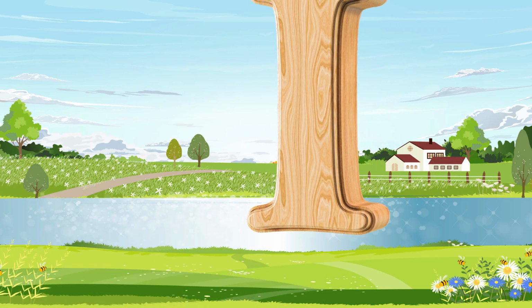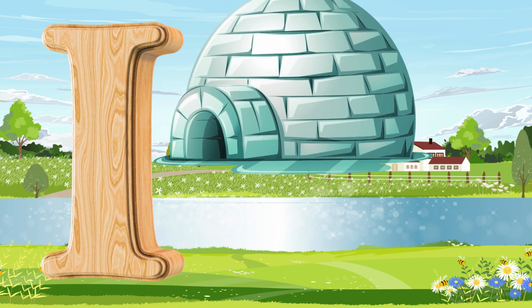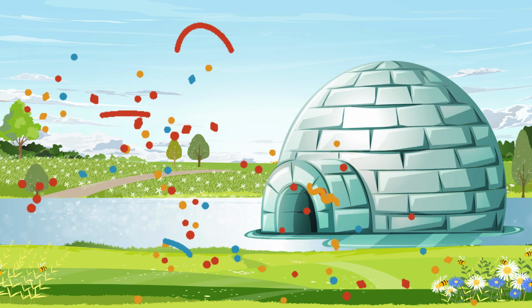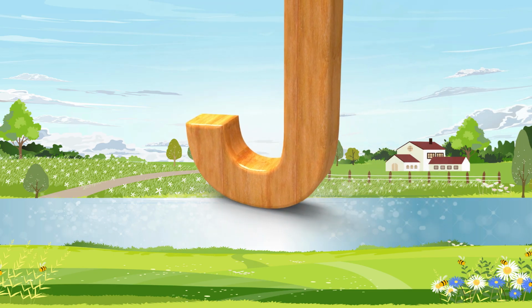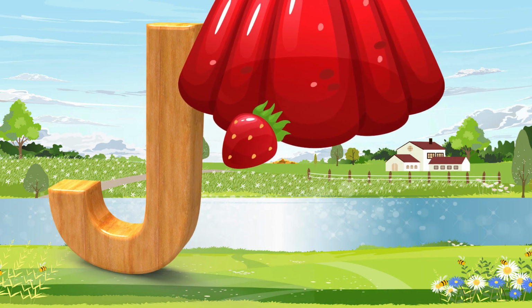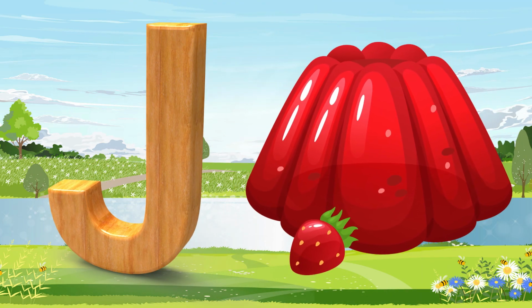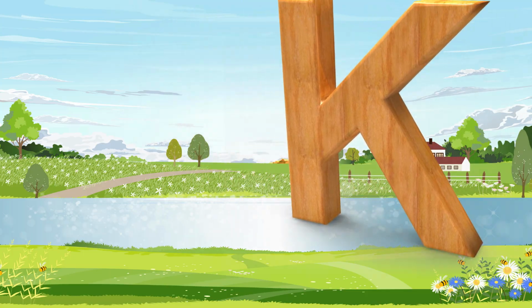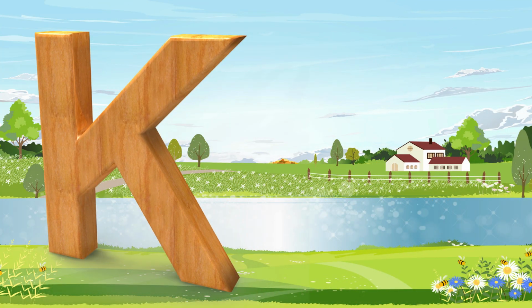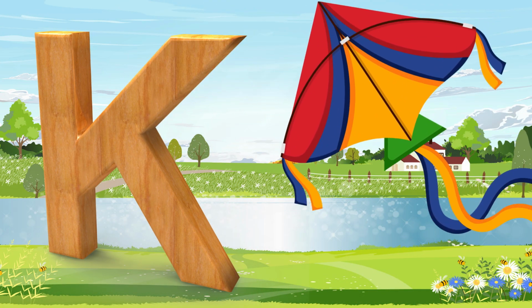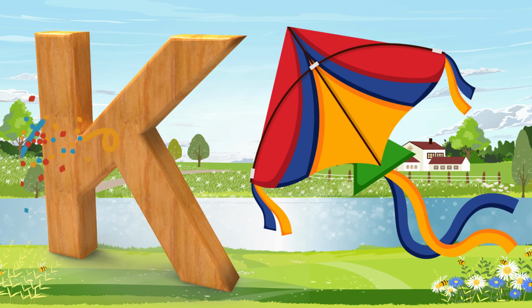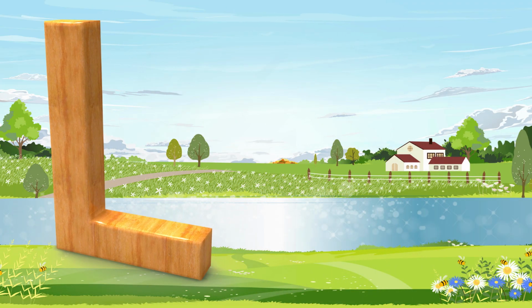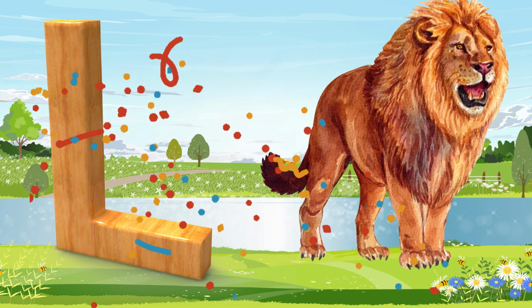This is letter I. I is for igloo. This is letter J. J is for jelly. This is letter K. K is for kite. This is letter L. L is for lion.